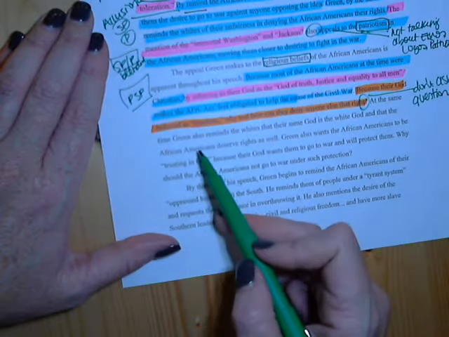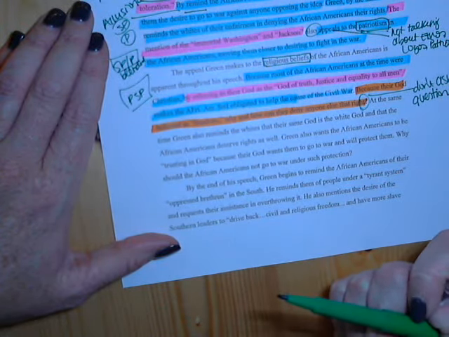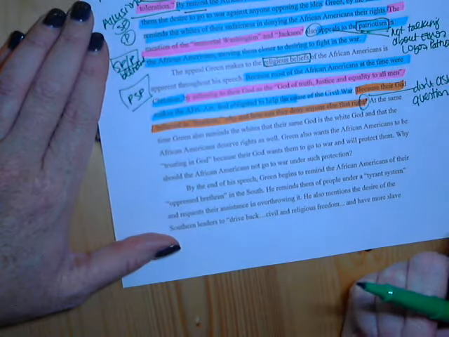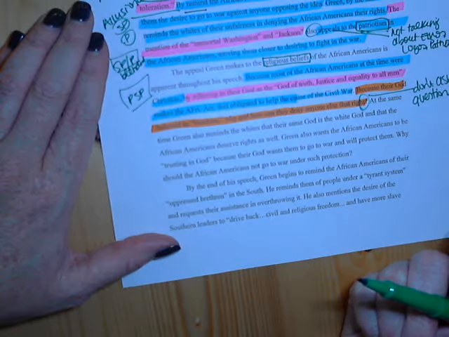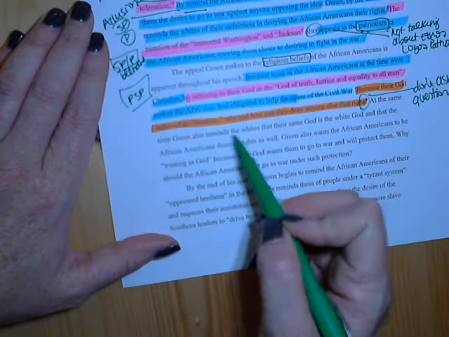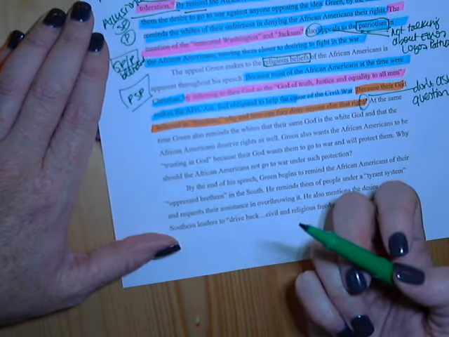Okay, at the same time, Green also reminds the whites that their same God is the white God, and that the African Americans deserve rights as well. What is it? Why do you say it's purpose? At the same time, Green also reminds the whites that their same God is the white God. What is that?